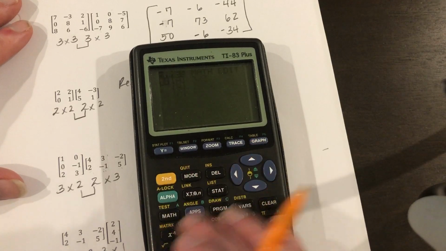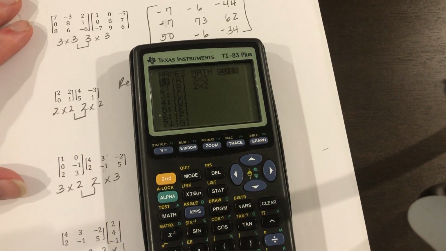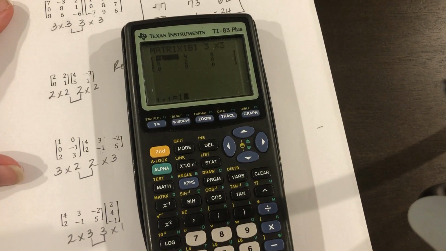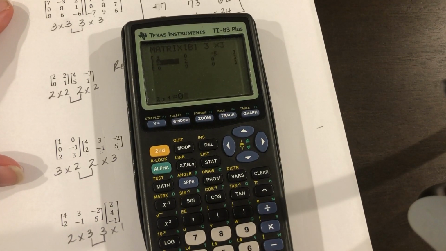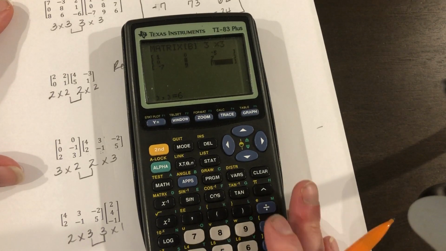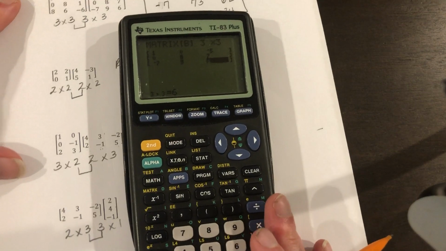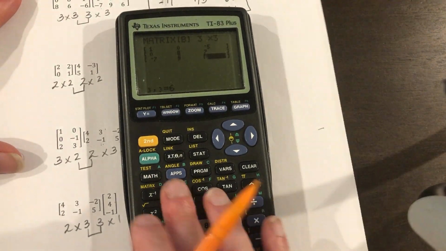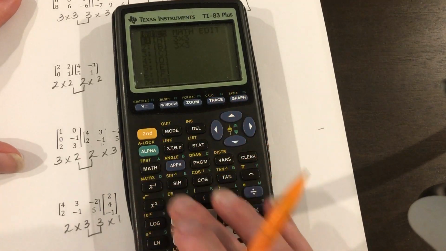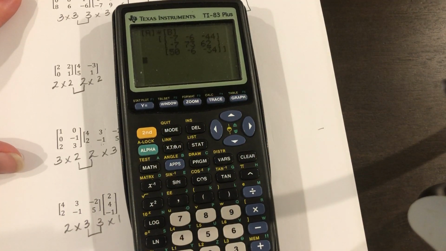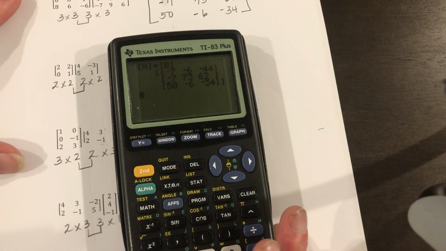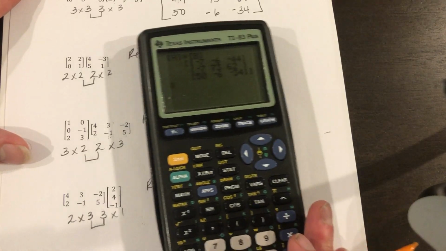I'm going to quit. Matrix, the second one, matrix B, we're going to put 3 by 3. And we're going to do 1, 0, -5, 0, 8, 7, -7, 9, and 6. Make sure you hit enter after every time you do it. So when we do that, we're going to multiply matrix A times matrix B. And I should get the same, yep, same answer. Sorry, the shadow's a little.